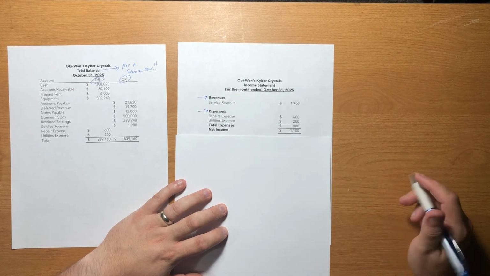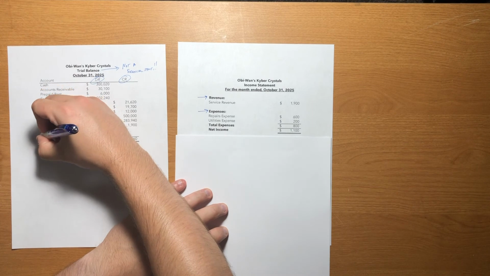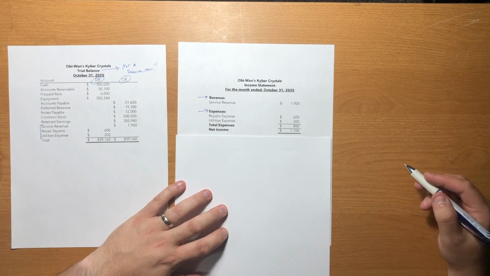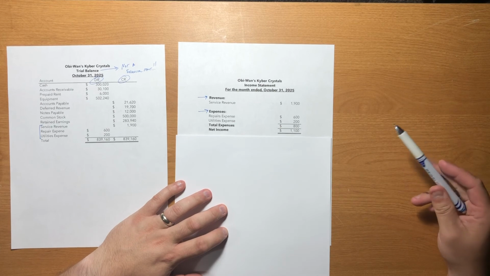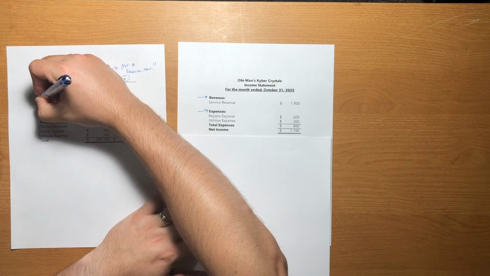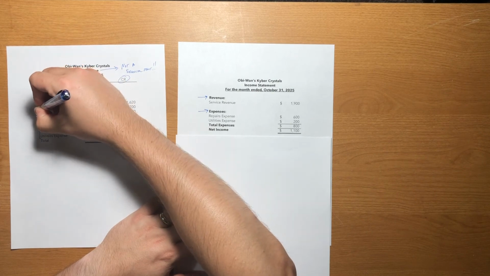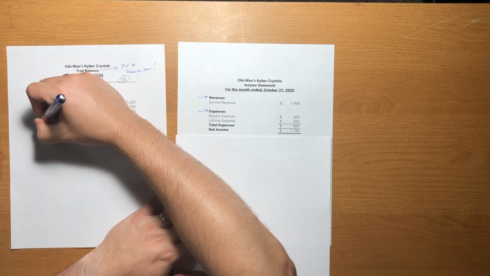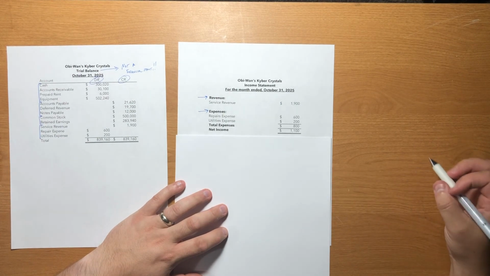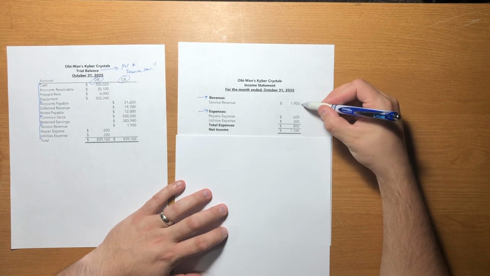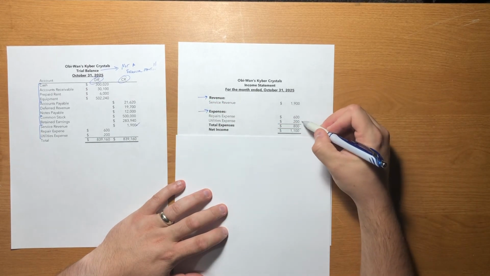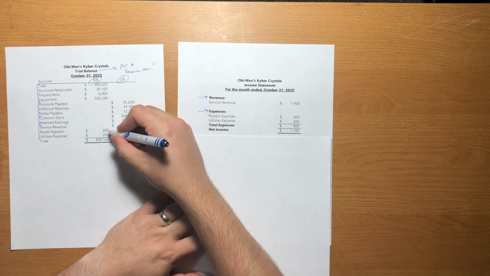Revenues and expenses are going to be the last accounts on my trial balance as I prepare it in financial statement order. Assets being first, liabilities, equity, revenue, and expenses. And so my service revenue of $1,900, can check that off. My repairs expense and utilities expenses, can check those off.